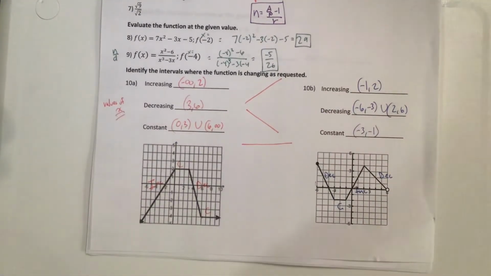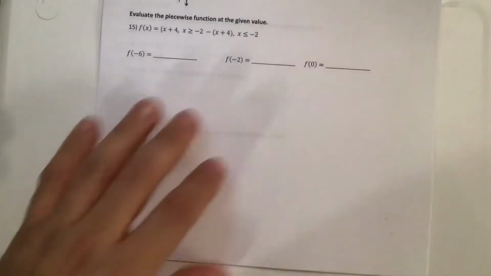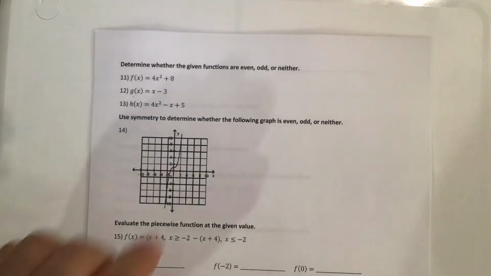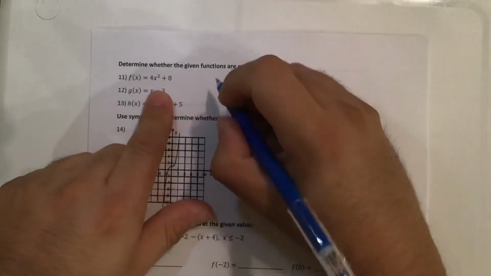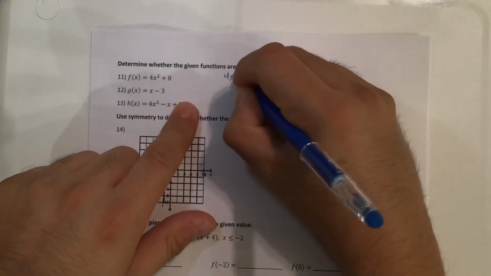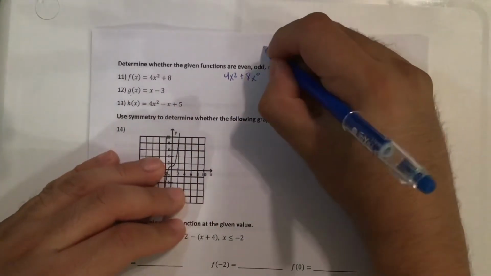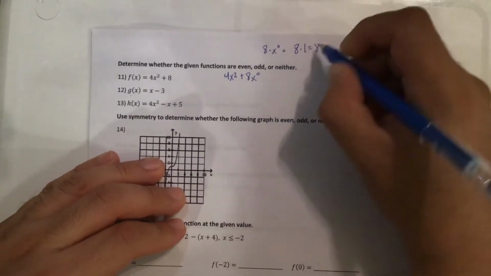Okay. All right, let's go to the next page. For this part, it says to determine whether the given functions are even, odd, or neither. So we look at the powers here. Right here, we have 4x squared, then we have 8, and there's no x. So watch what I'm going to do here. I'm going to add an x to the 8. So 4x squared plus 8 times x to the 0 power. Don't get confused there. We know that anything raised to the 0 power is 1, so 8 times 1 is actually 8.